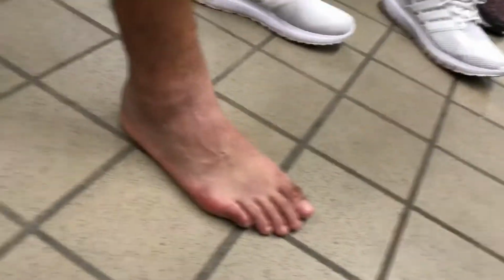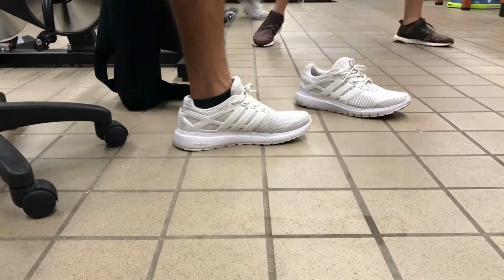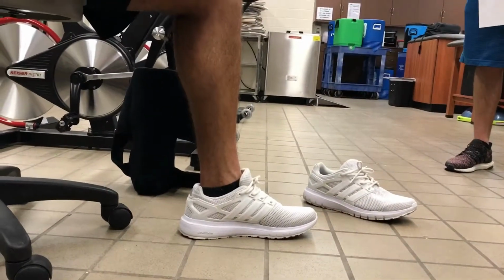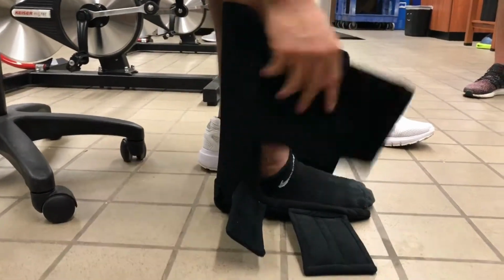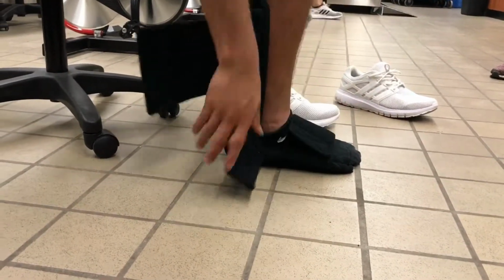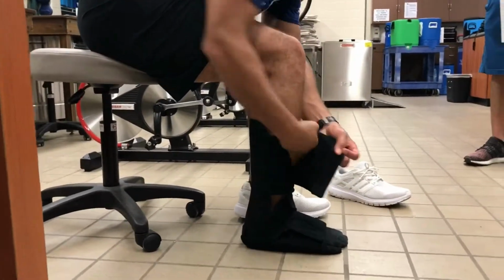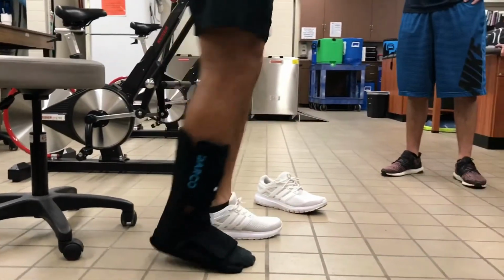So here we have the athlete's sprained ankle. He will be putting on the boot for us in a moment. So there he is putting on the boot. The boot is for protection, since he just got out of surgery. The boot helps his ankle stay stable, so that no other re-injury can happen. And this will be for the first week.